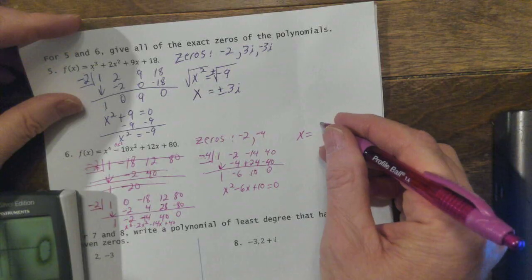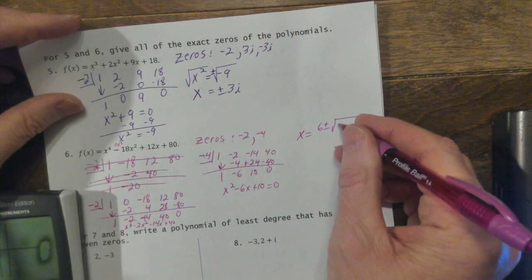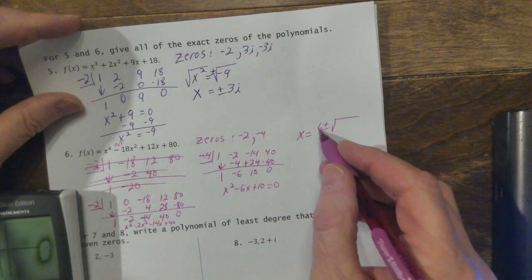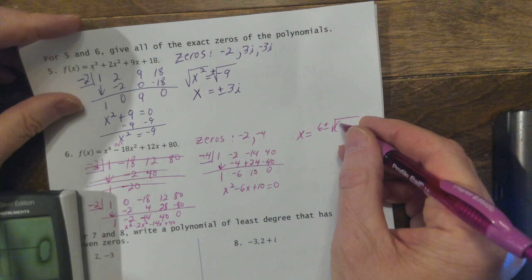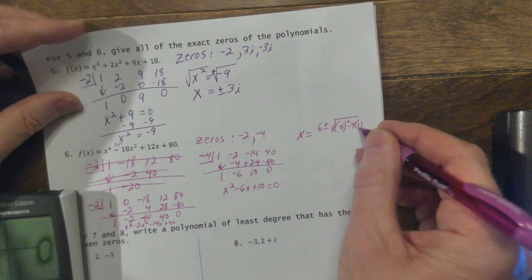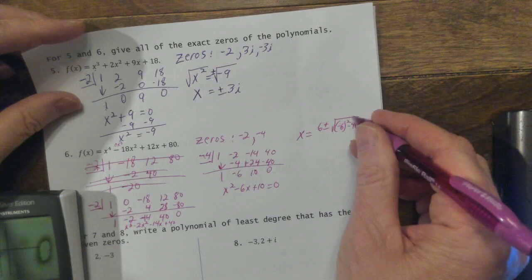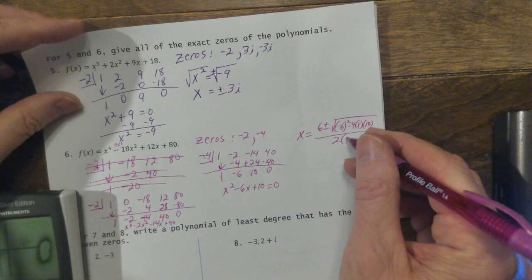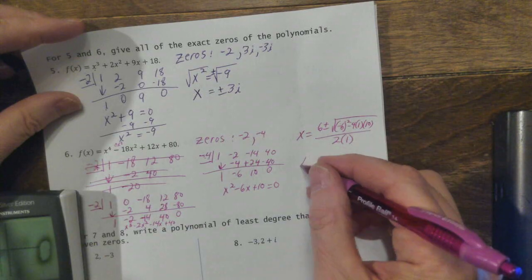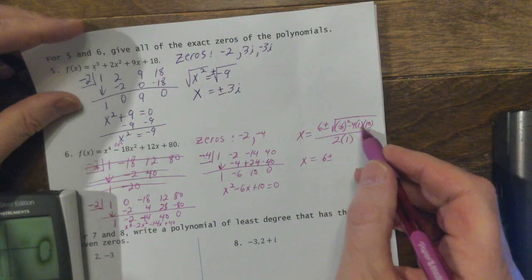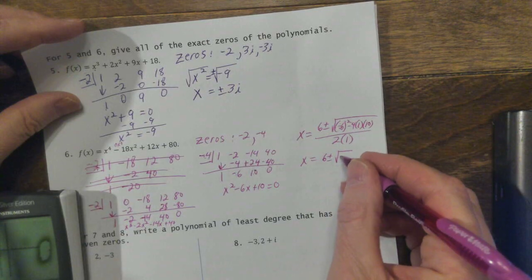Let's use the quadratic formula. Now this is a recurring thing. So x equals 6 plus or minus, I think you're going to find 36 minus 40.